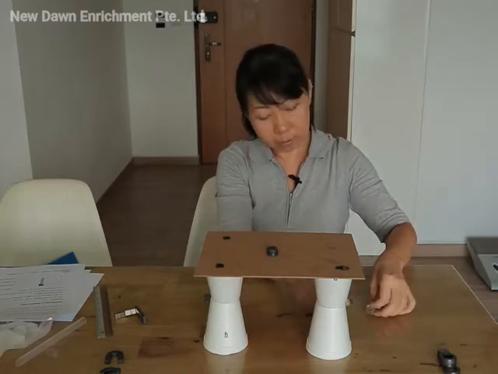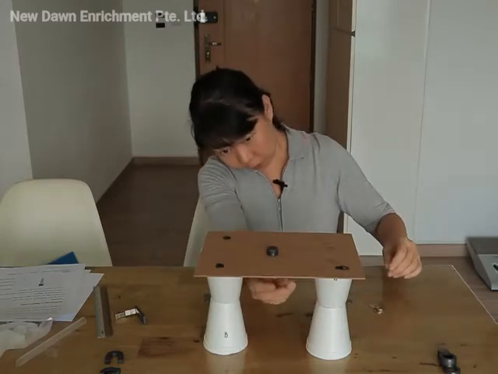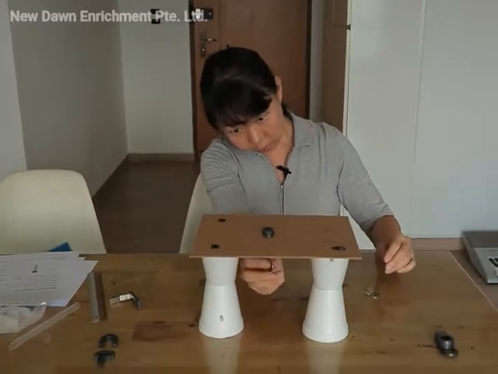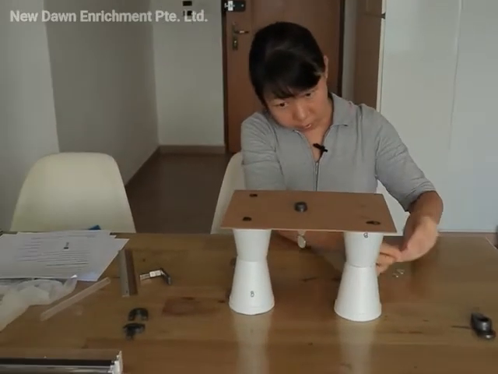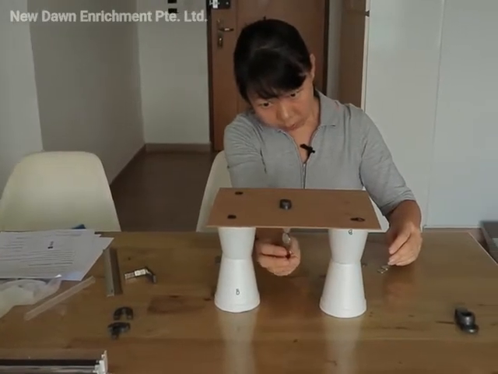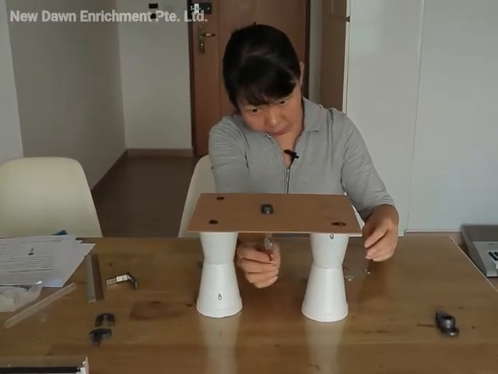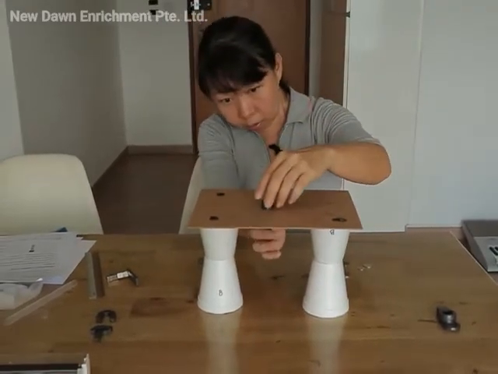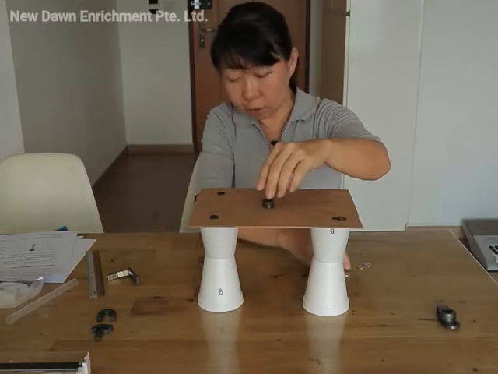Can you see? 1, 2. How many do you think we can attract? 3. Oh, I think that's about it. Let's try. Oh, that's 3. If we add on the magnets, let's see whether we can attract more.